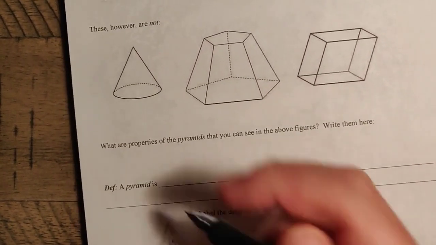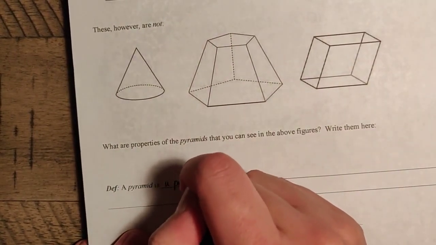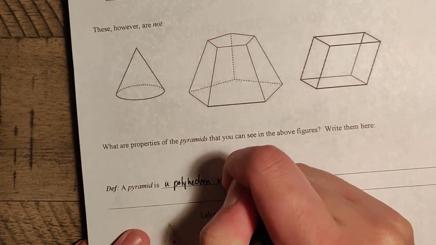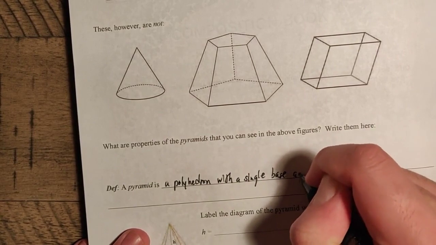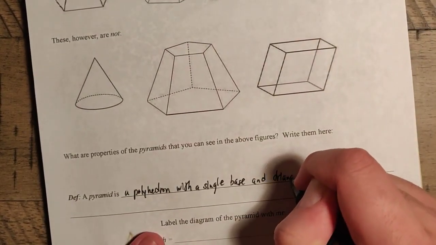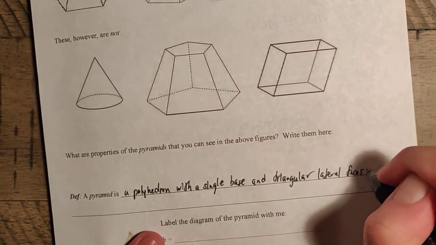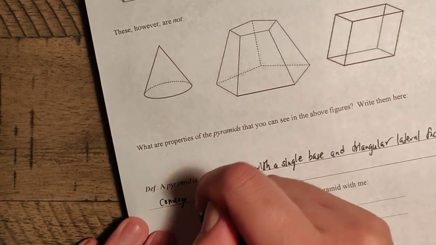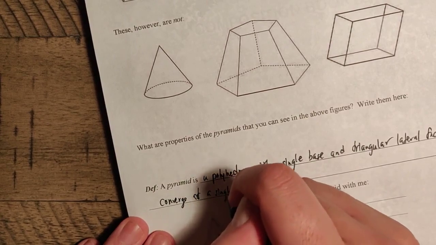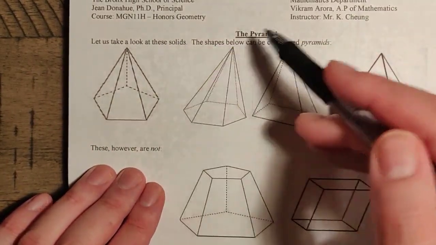First off, note that a pyramid is a polyhedron, so that discounts this one here. So we can say a pyramid is a polyhedron with a single base and triangular lateral faces that converge at a single point. So you can see this is our setup here. The same idea occurs in each: you've got your base, you've got your triangular lateral faces, and they all come to a point up here.